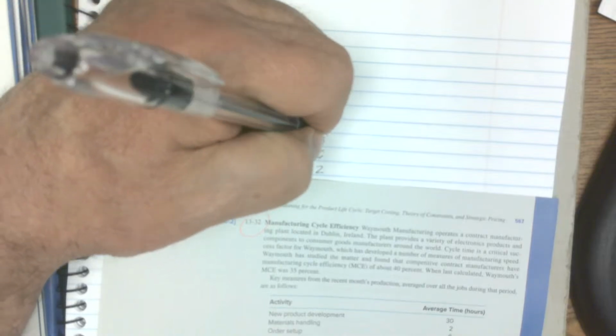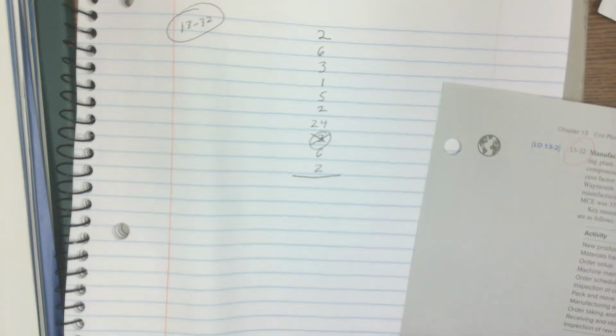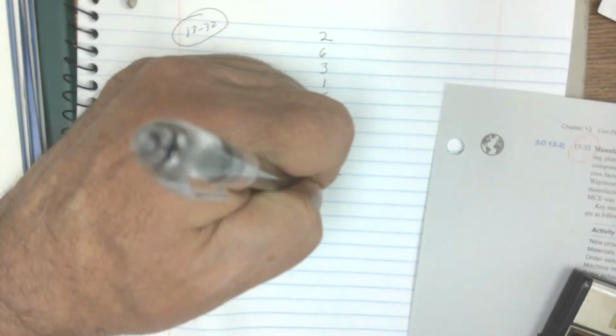All right, now the only one we have to question is this 3, order taking and checking. That is not the receipt of the customer's order. So let's take that one out when we do this, and we add this all up: 2 plus 6 plus 3 plus 1 plus 5 plus 2 plus 24 plus 6 plus 2. So we've got 51 hours.